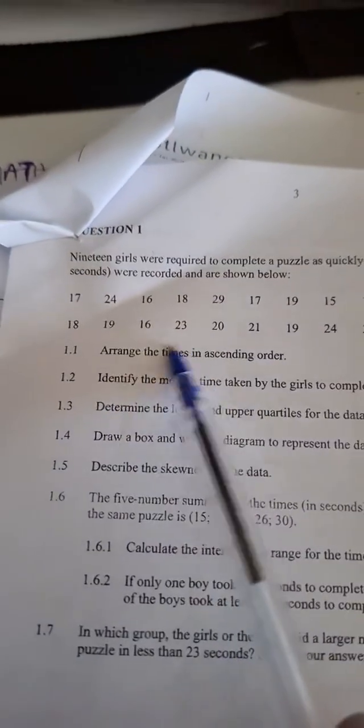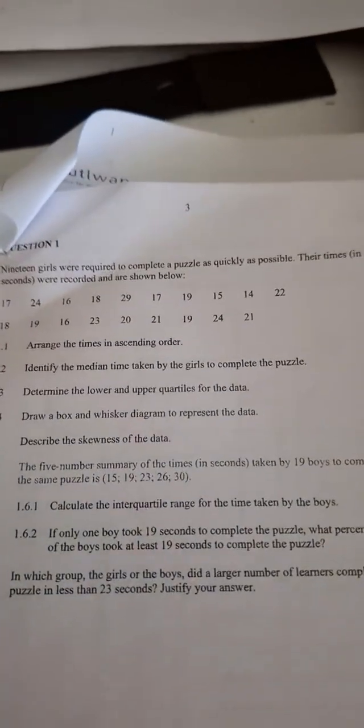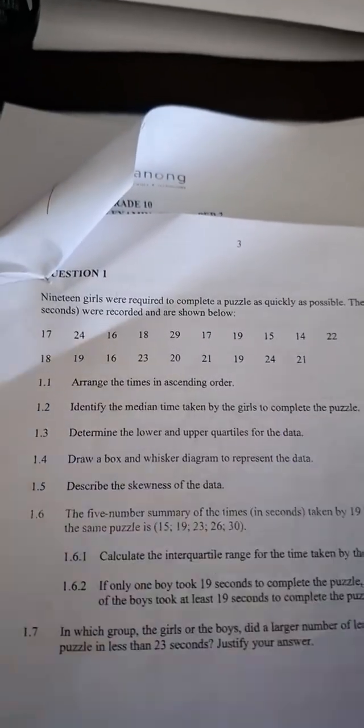Do you see that? The first question says, arrange the times in what? In ascending order. For how many marks? For 2 marks. Now, you may think that's easy. Arranging. Yeah, guys, I'm hoping you know that arranging is not that difficult. You shouldn't have a problem with arranging these things in ascending order. It should be straightforward. But let's be careful that we make sure that we record all the times.